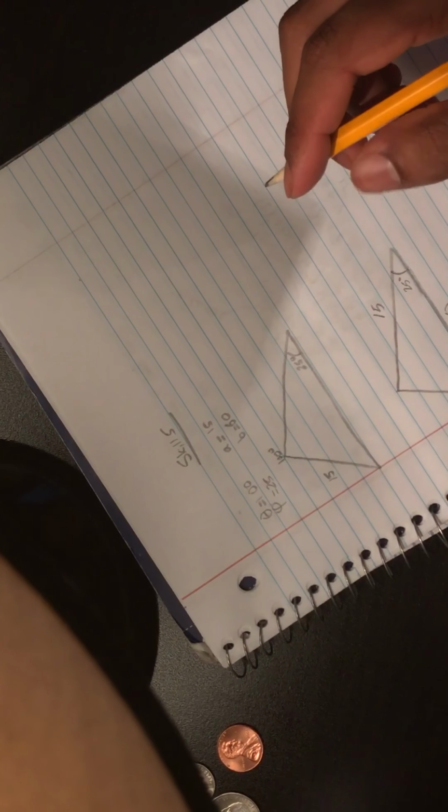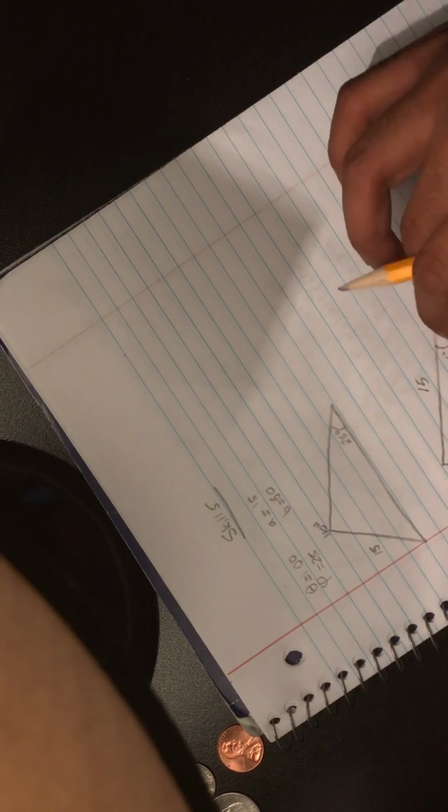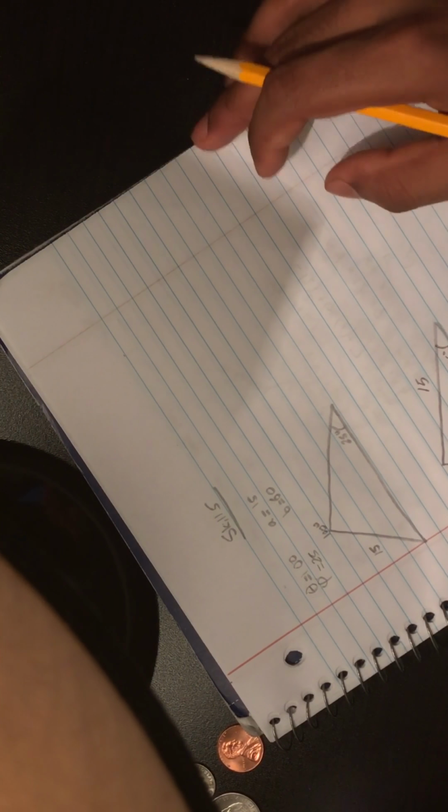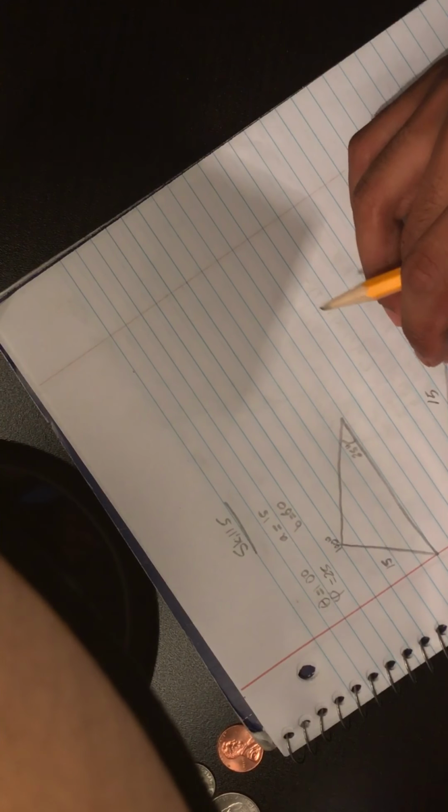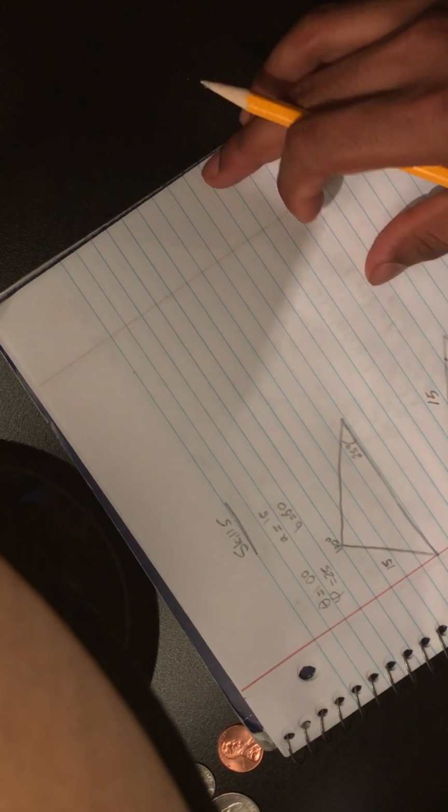So this can only be solved using the law of cosines because it doesn't have any pairs. You can't use the law of sines because it doesn't have any pairs, so you have to use the law of cosines.